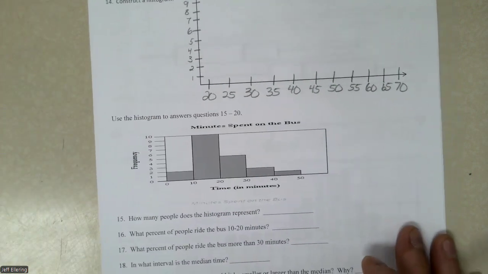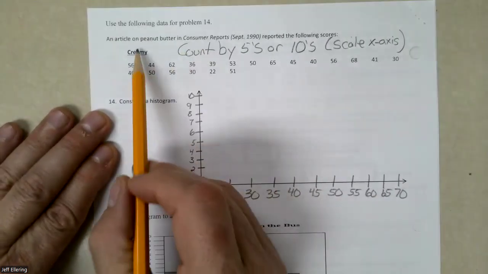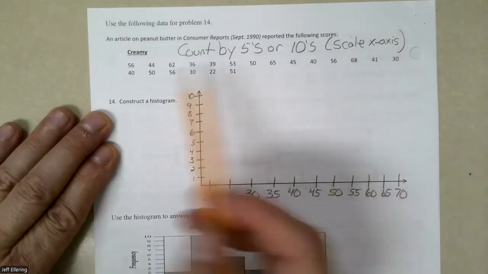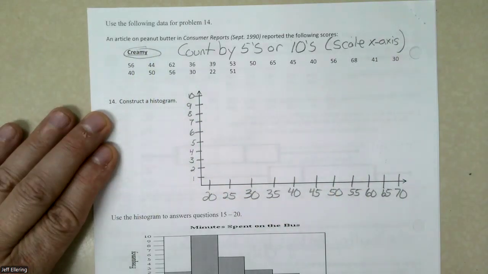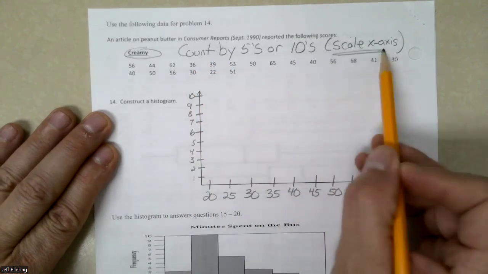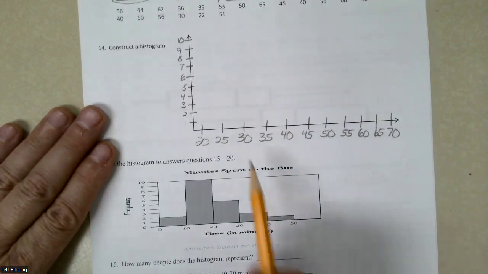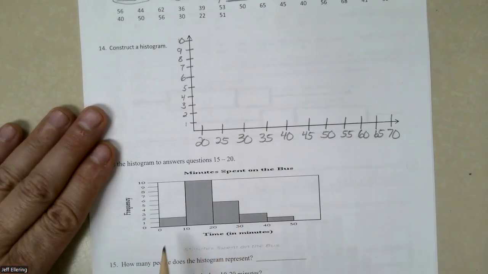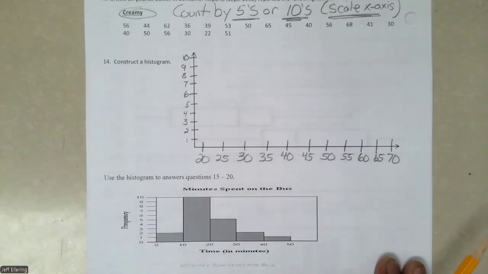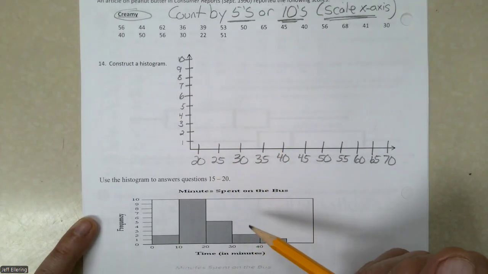All right, create a histogram of the following data. Okay, an article on peanut butter, Consumer Reports reported the following scores. So we got some scores of creamy. Now, you could count your x-axis scale by 5s or 10s. I decided to go by 5s. You can certainly go by 10s if you want. Okay, now I've already counted these up and I know how many go in each bar.